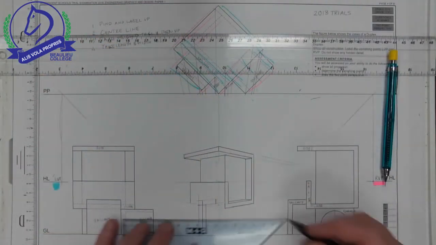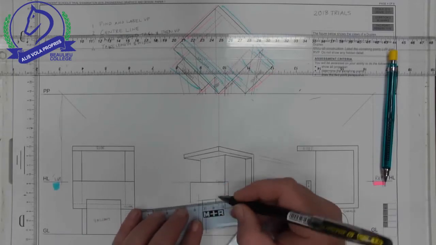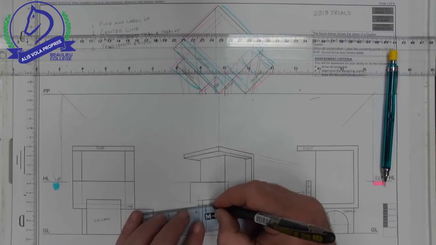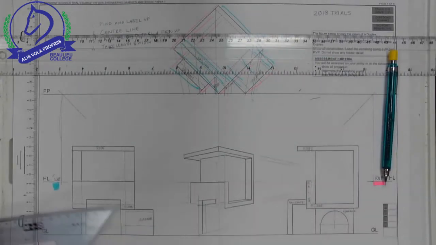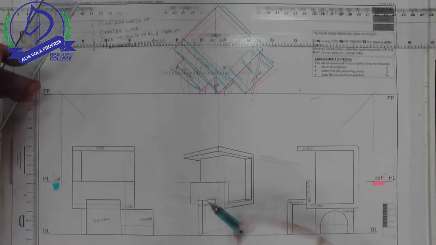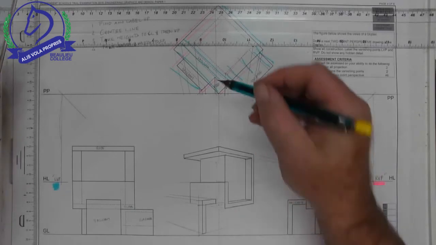And that's where we have that touching wall. So here is the edge of my balcony. Now let's project those lines to the left vanishing point. There are my points projected to my left vanishing point.